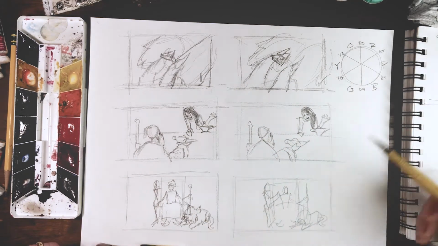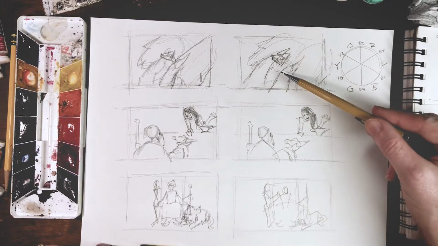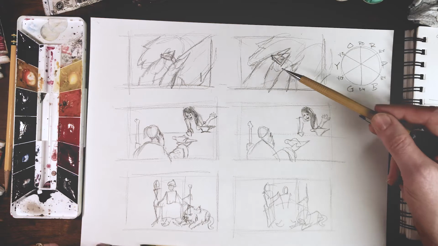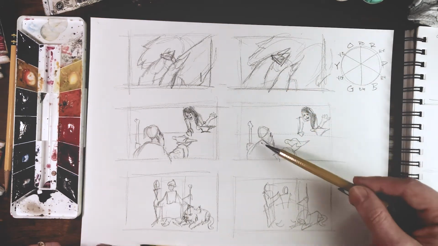Do take note of things like the sorcerer here. I'm going to give him some colors. This is the sorcerer's hand, and I want to kind of carry that over to here so that you know it's the same character from here to here.